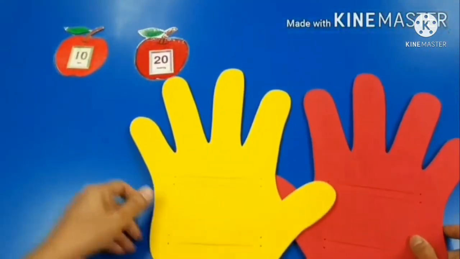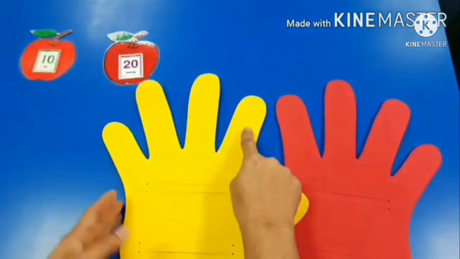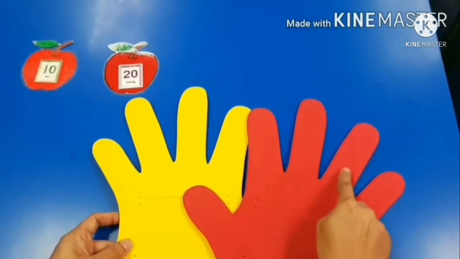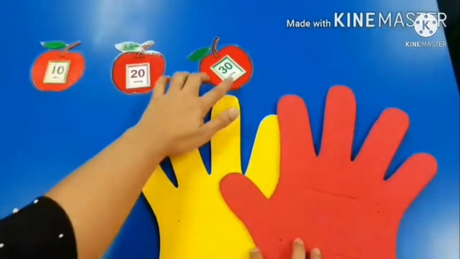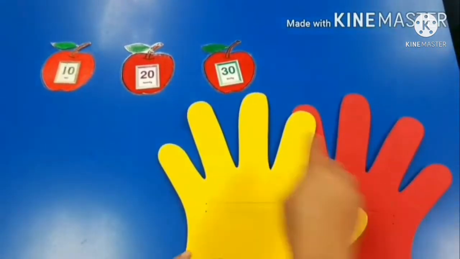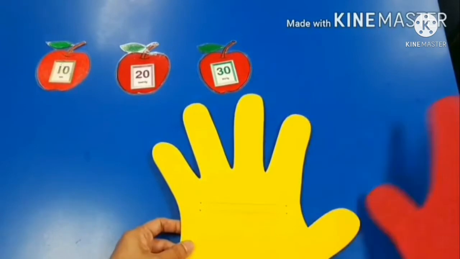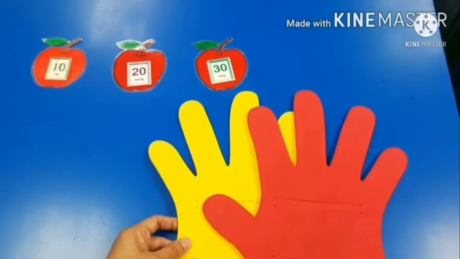20 plus another 10. 20, 21, 22, 23, 24, 25, 26, 27, 28, 29, 30. 30. We add on another 10 as we are doing counting in tens. 30, 31, 32, 33, 34, 35, 36, 37, 38, 39, 40.